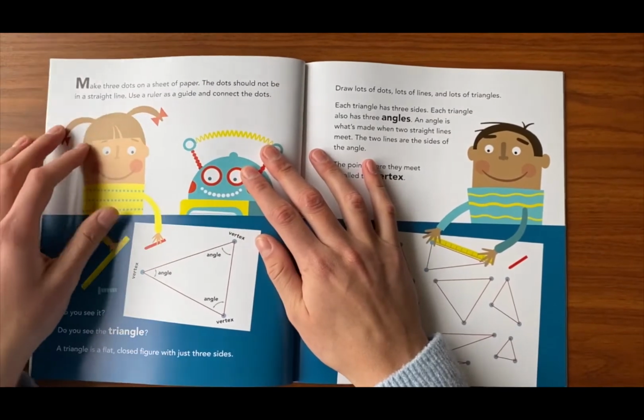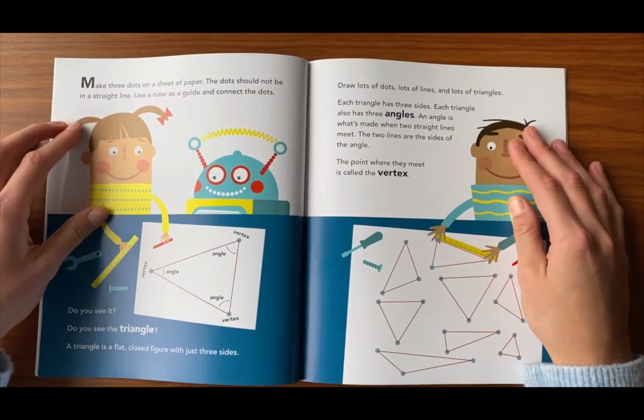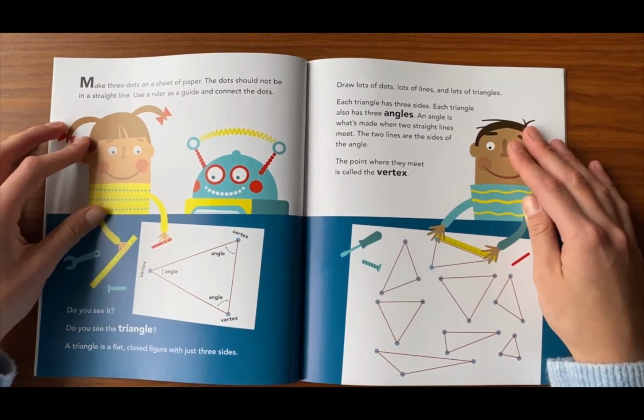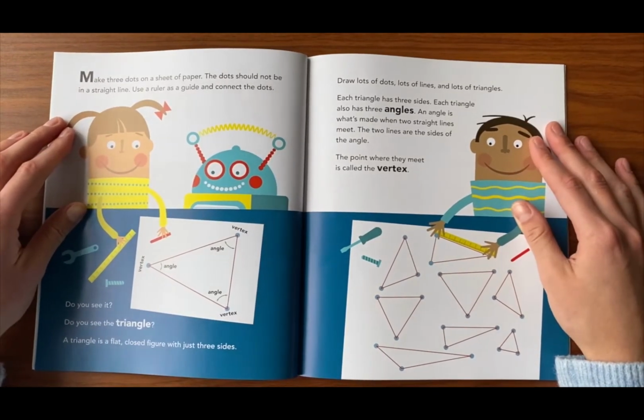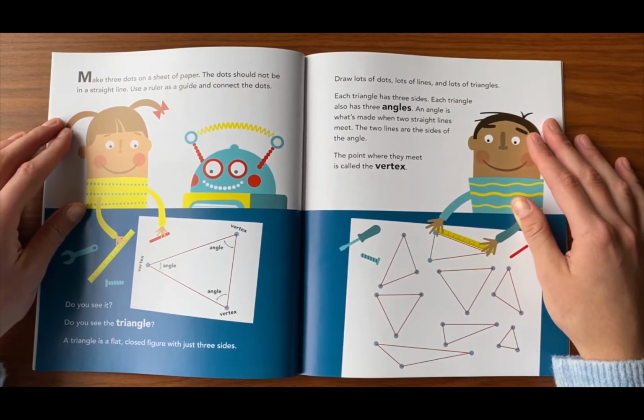Make 3 dots on a sheet of paper. The dots should not be in a straight line. Use a ruler as a guide and connect the dots. Do you see it? Do you see the triangle? A triangle is a flat, closed figure with just 3 sides. Draw lots of dots, lots of lines, and lots of triangles.